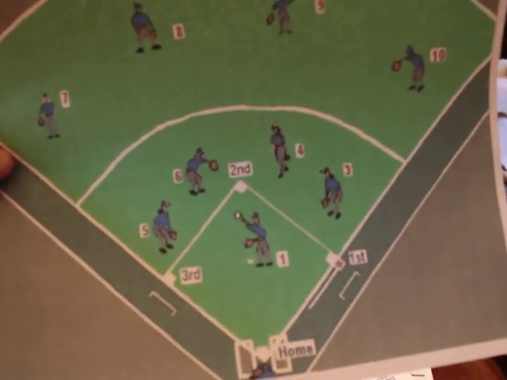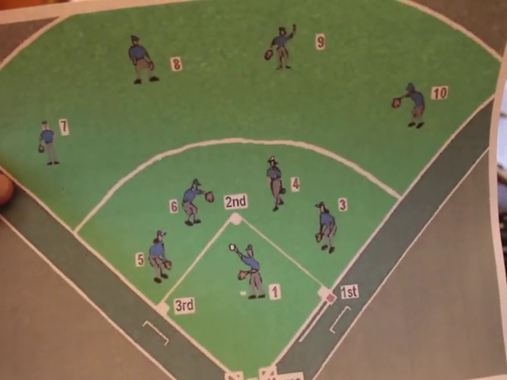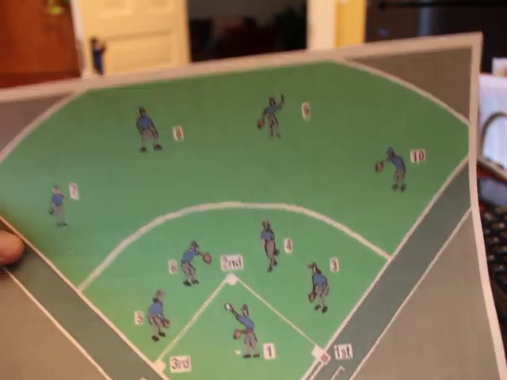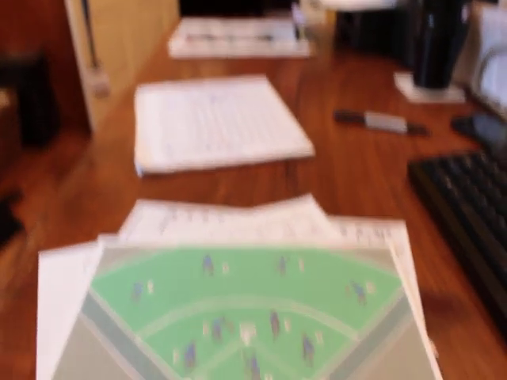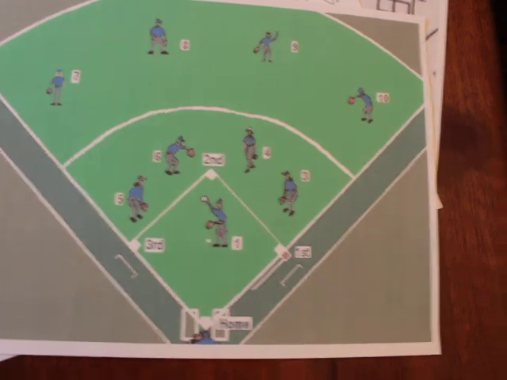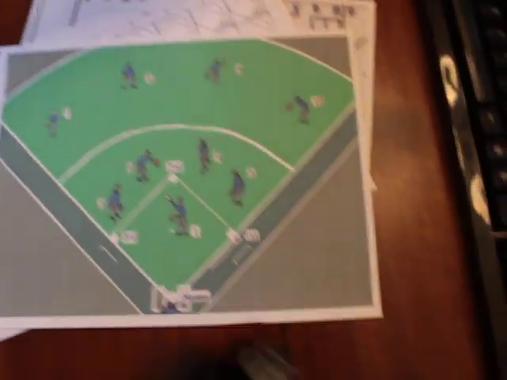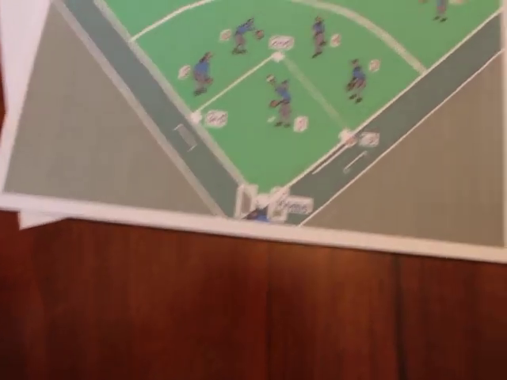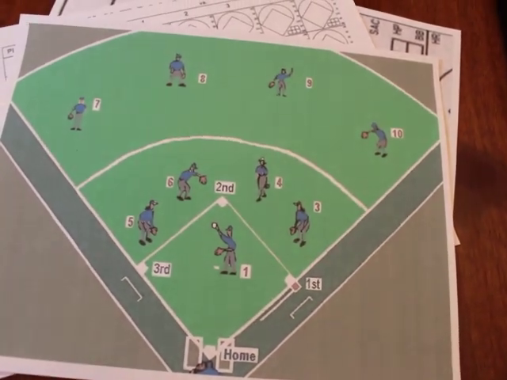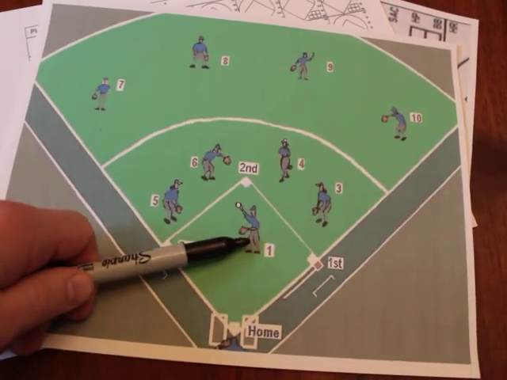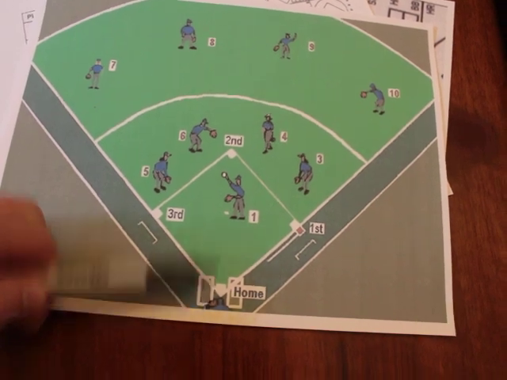kind of the cheesiest graphic that I could find that illustrates the layout of the field. In fact, I'm just gonna go ahead and lay it down and go over the top here. You can see here that each player on the field has a number. You start with the pitcher, you go to the catcher.